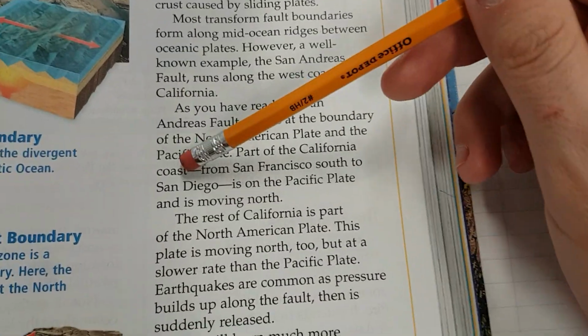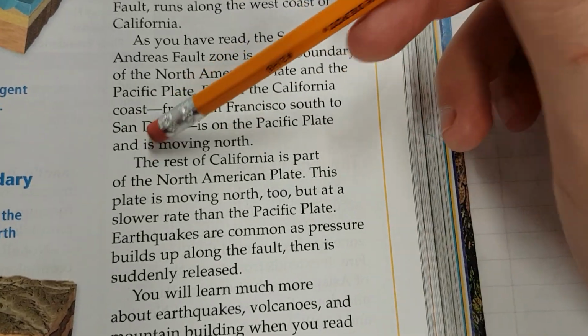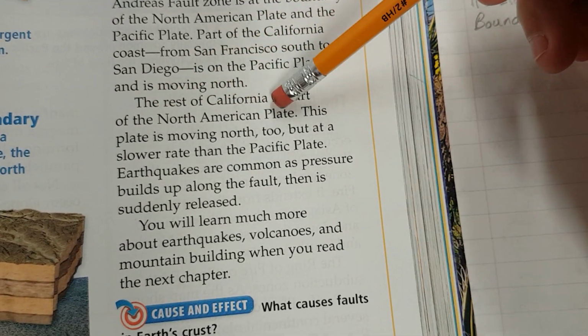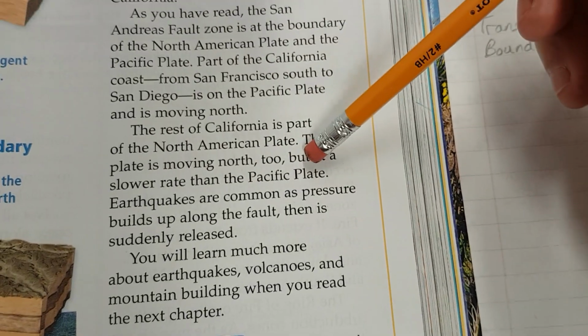Part of the California coast, from San Francisco south to San Diego, is on the Pacific Plate and is moving north. The rest of California is part of the North American Plate. This plate is moving north too, but at a slower rate than the Pacific Plate.